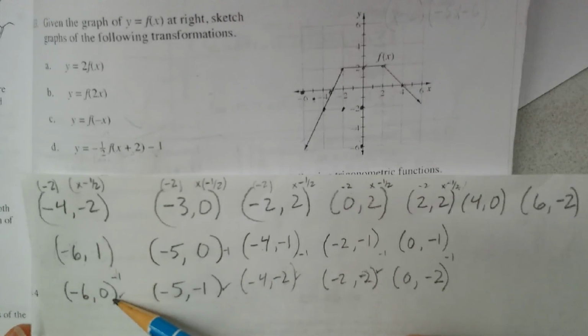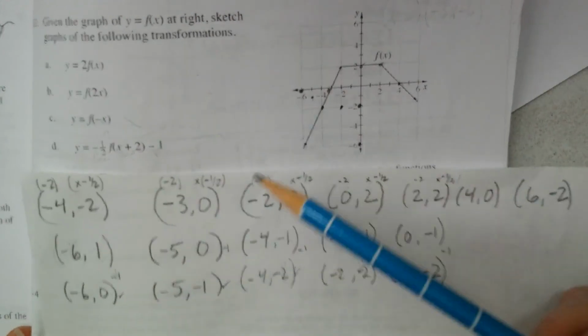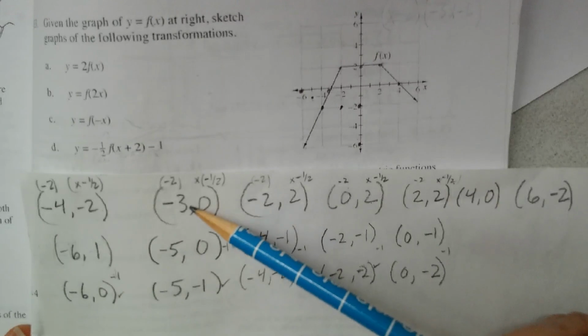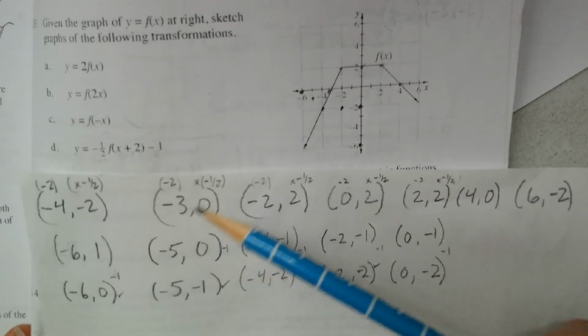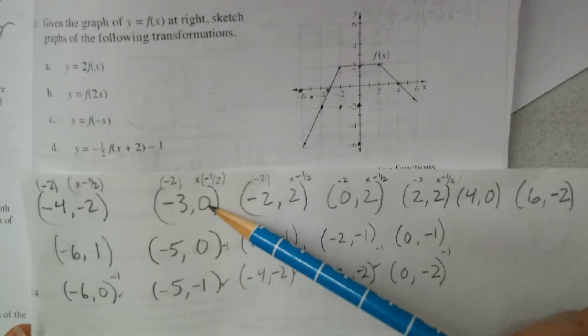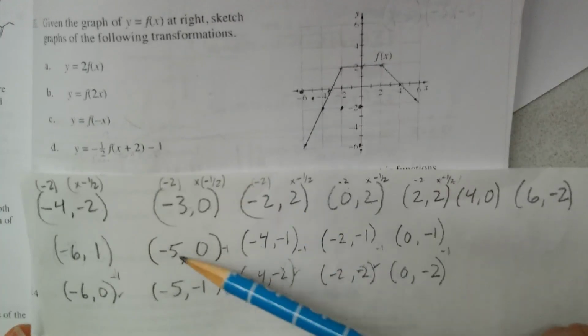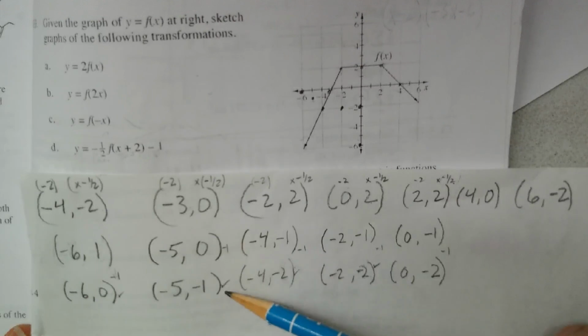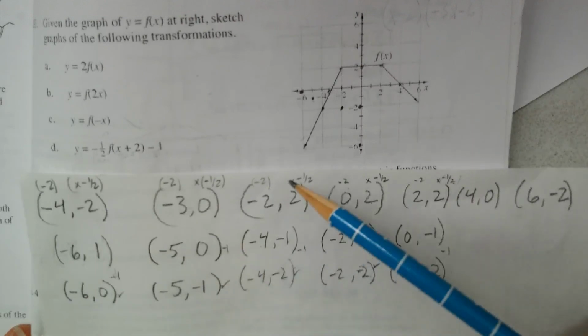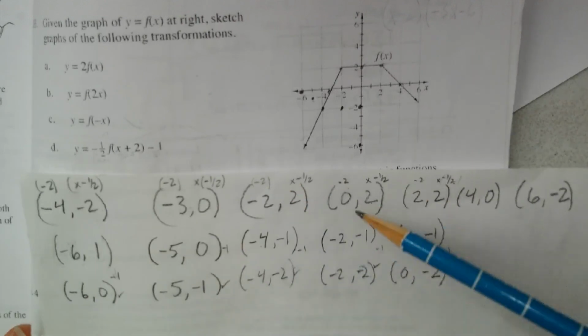That's what the little minus 1 is for. So for this one, I subtracted 2 from the x, multiplied the y by negative 1/2, and then subtracted 1 from the y to shift it down. I did the same thing to all these ordered pairs.